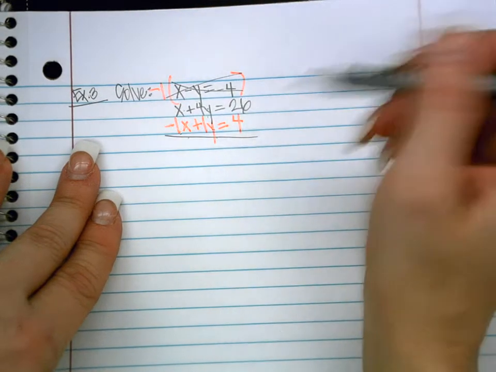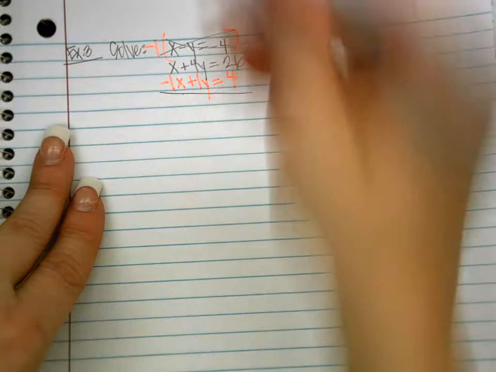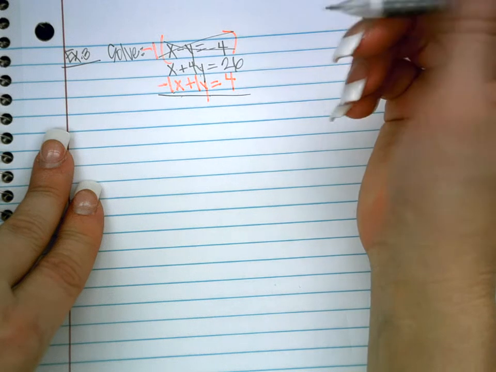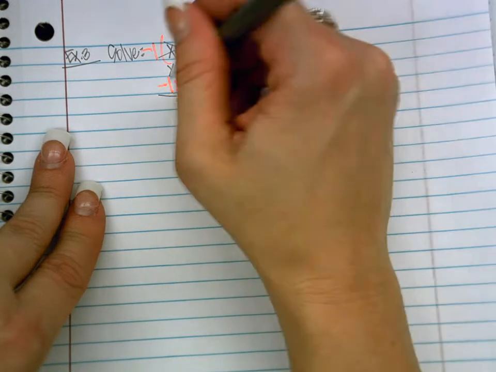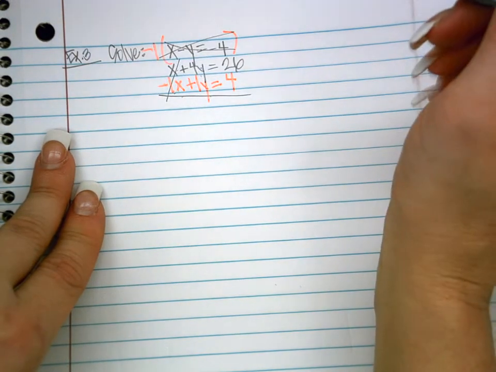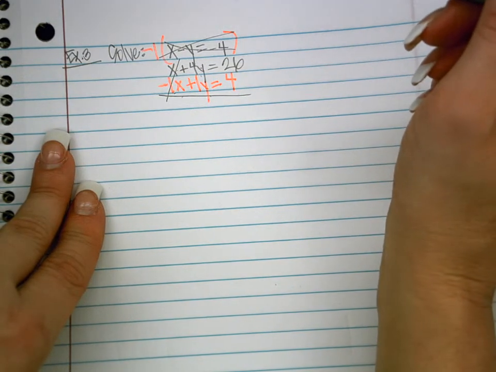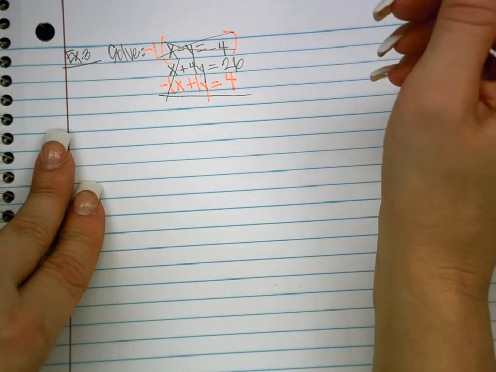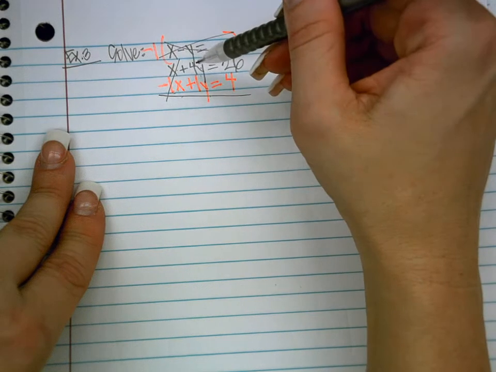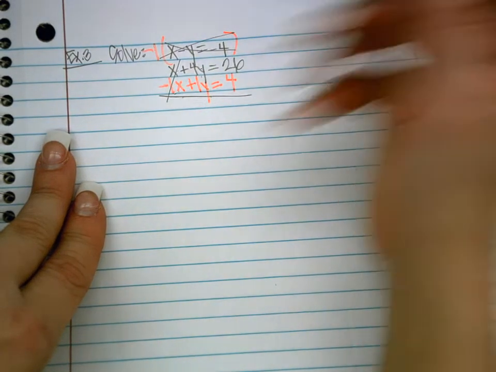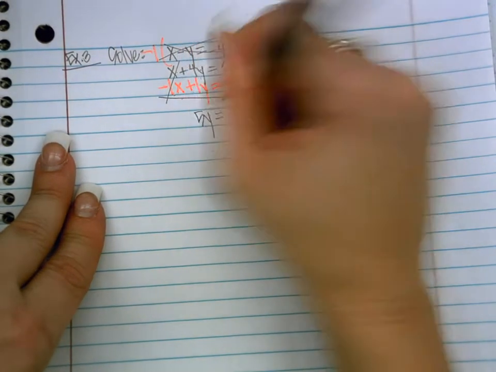Add the whole equations together. So what's x minus 1x? 0. That's what you want. Elimination method means you want something to cancel out. You want it to be eliminated. Add these together. What's 4y plus 1y? 5y equals, what's 26 and 4?